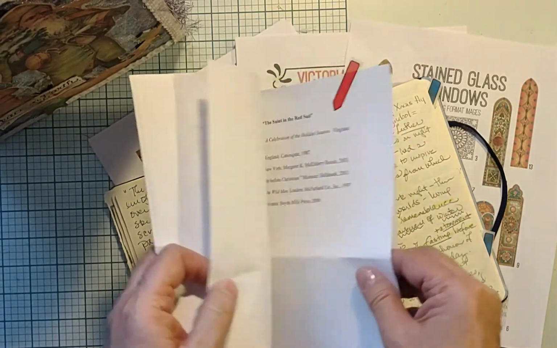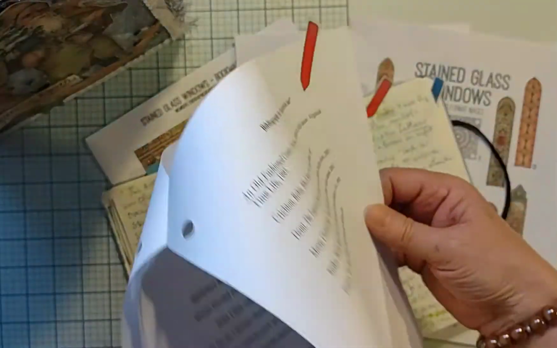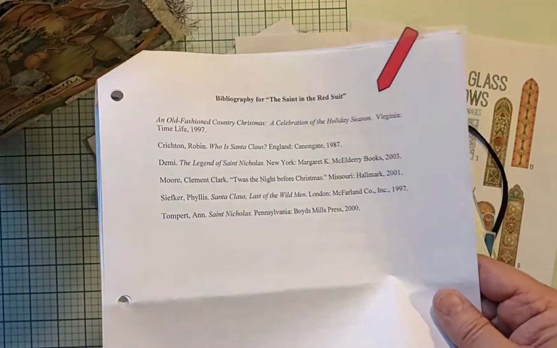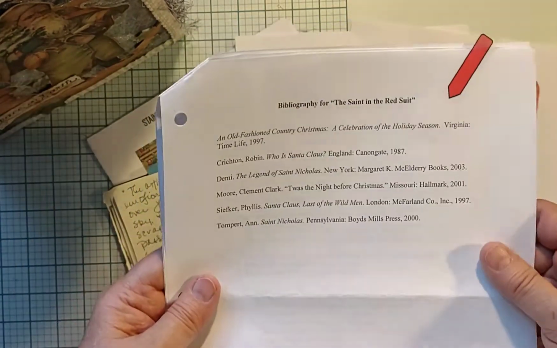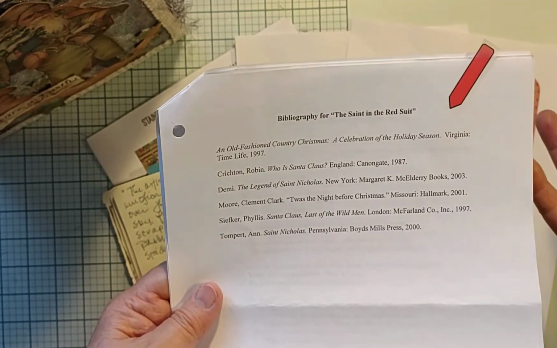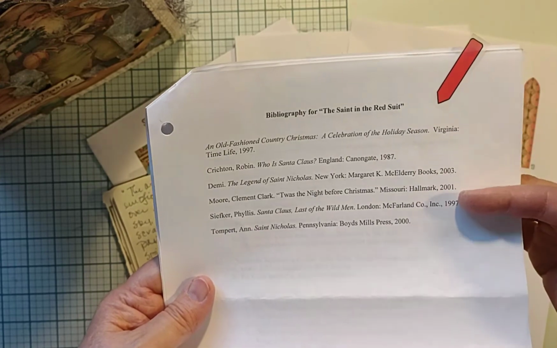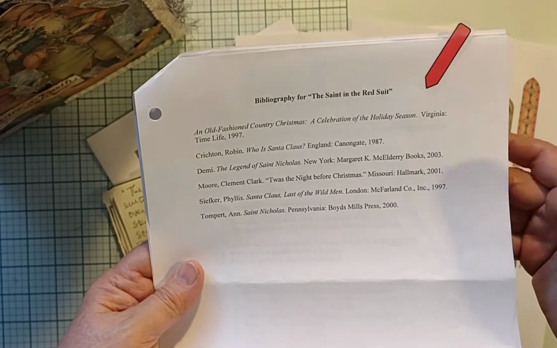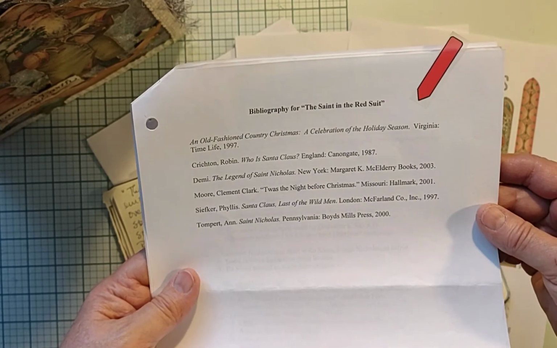Years ago. Not that I knew I was going to make a journal, because I wasn't even doing mixed media at the time. And so, for example, here you can see from when I wrote the paper, I had some Christmas books I used. And actually, at that time, I wasn't even using the internet. This was probably about 2005, 2006, something like that.